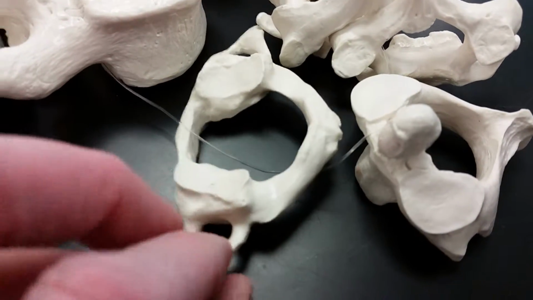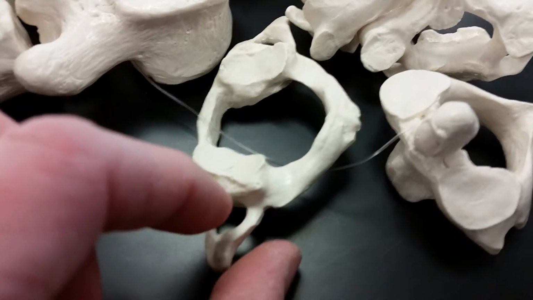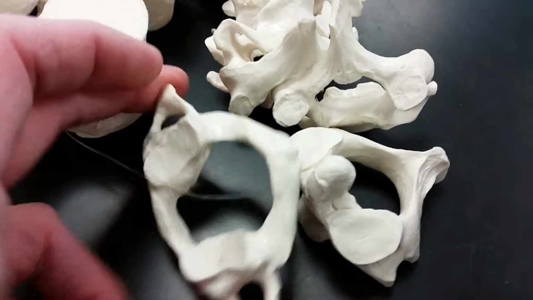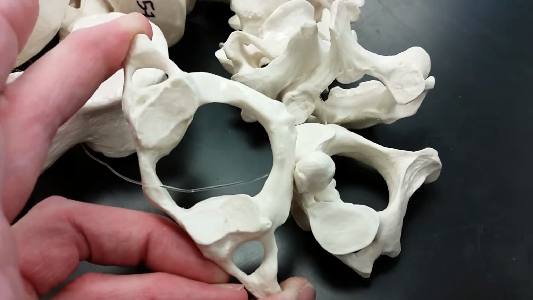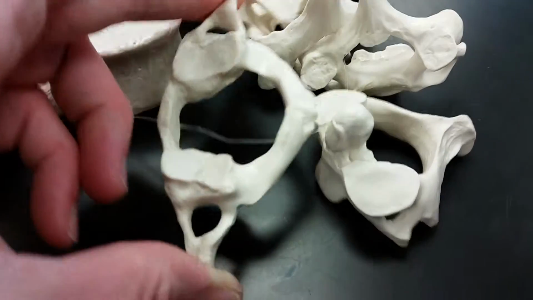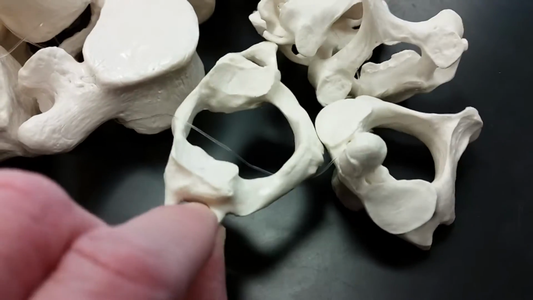You'll also need to know the transverse foramen. This is a transverse foramen. Remember the transverse processes on a typical vertebra? Well, on all cervical vertebrae, each transverse process has a transverse foramen, or a hole in it.